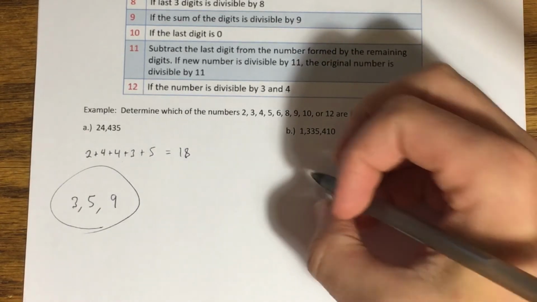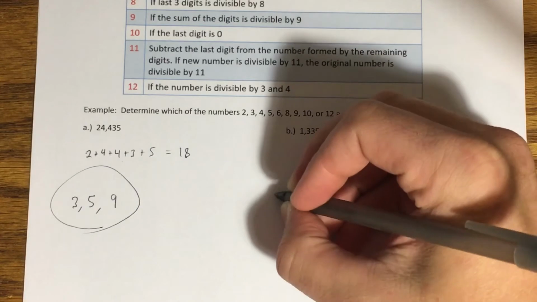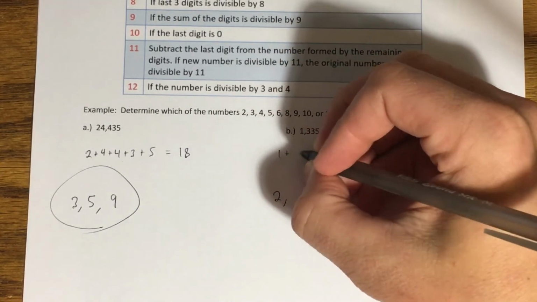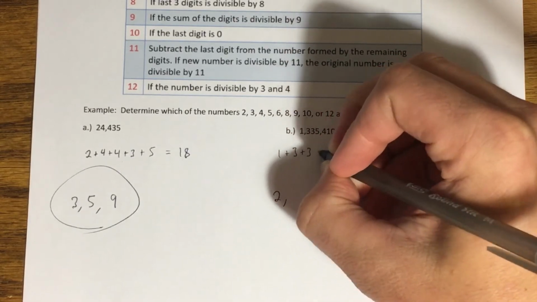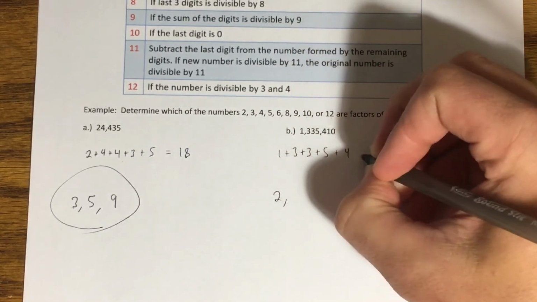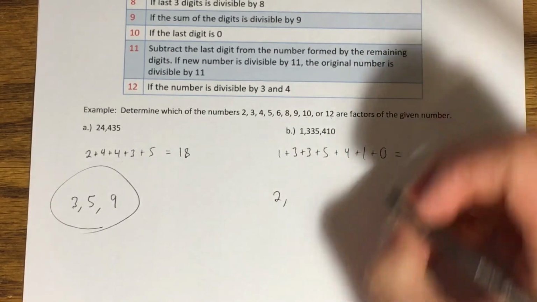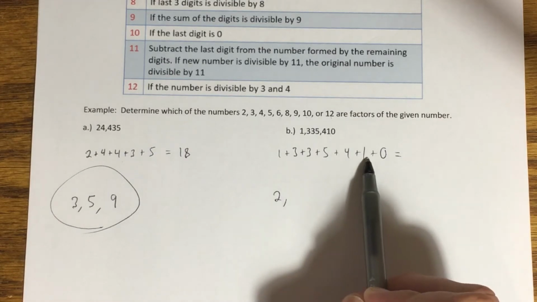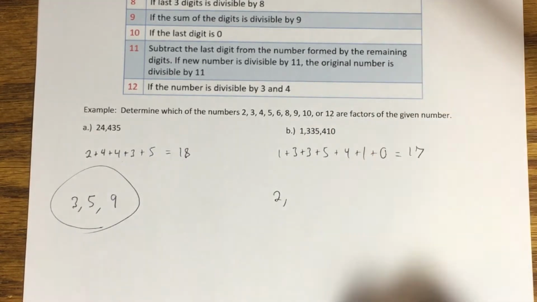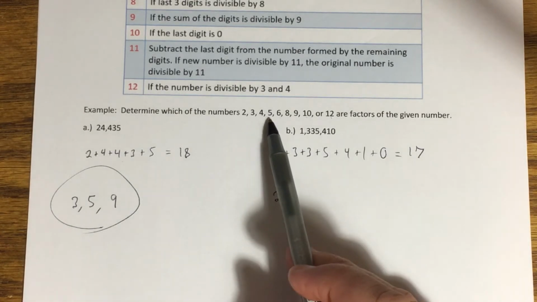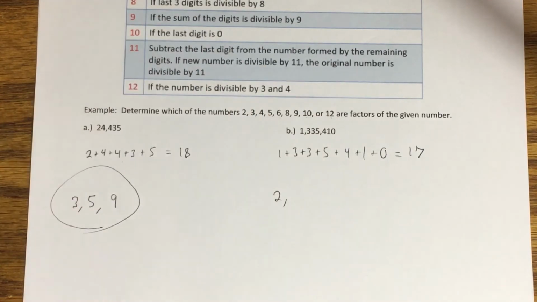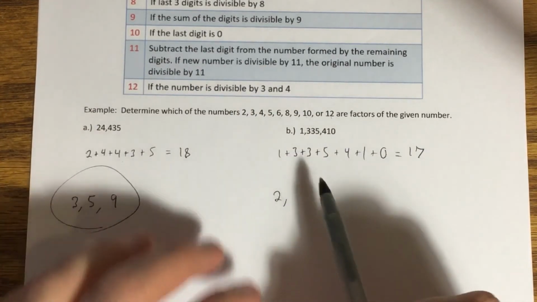1,335,410 is divisible by 2 because it's even, so I'll list 2. Is it divisible by 3? We have to add the digits up to determine that. 1 plus 3 plus 3 plus 5 plus 4 plus 1 plus 0. What does that equal? So this is 3 plus 3, 6, 7, 12, 13, 17. Okay, 17 is not divisible by 3, so we can rule that out. Is this divisible by 4? For that, I just check the last 2 digits, which makes it 10. 10 is not divisible by 4, so I don't include that.